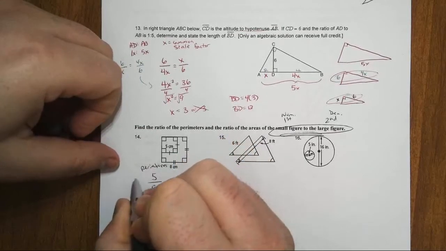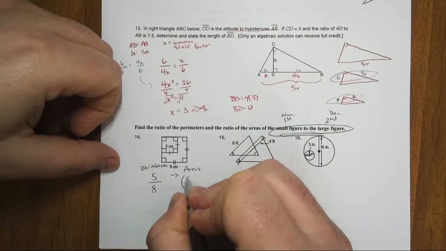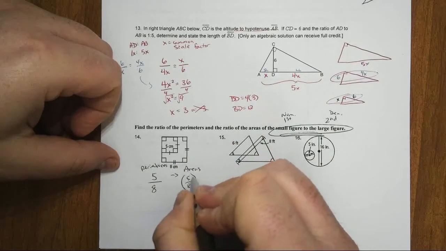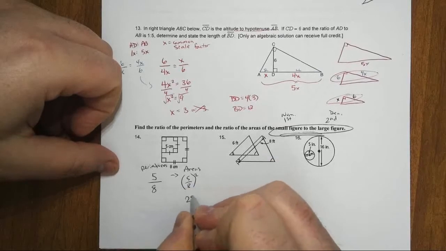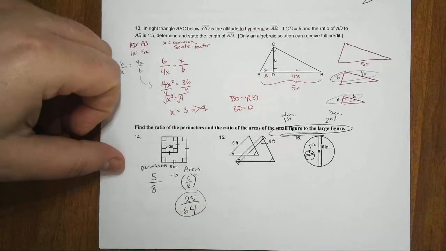It's also the ratio of the sides. And then when we want to go to areas, we need to square that. And so we're going to get an answer of 25 to 64 as our answer here.